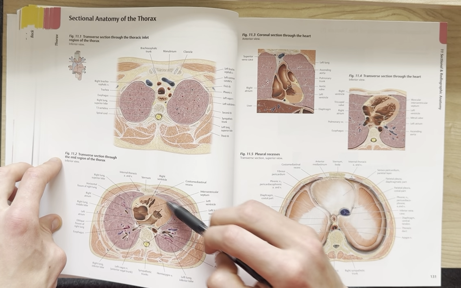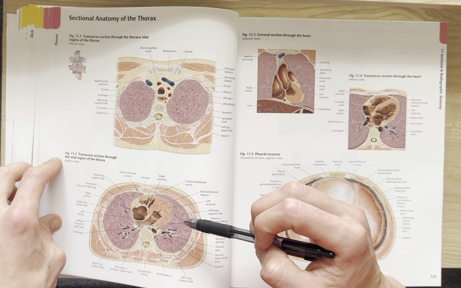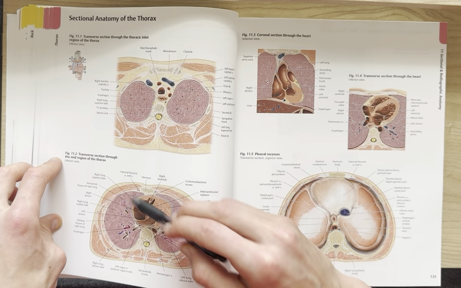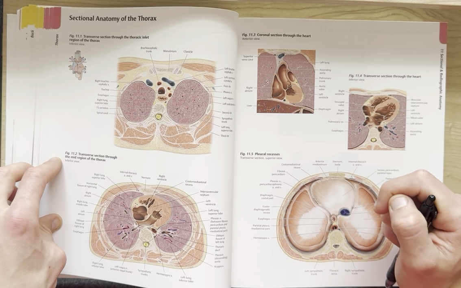Let's see if there's anything else that's really worthy of note at this level in comparison. Really the biggest difference is that here we have a full vantage point of the heart, and we also have all three lobes of the lungs as opposed to just the apical portions in this picture.